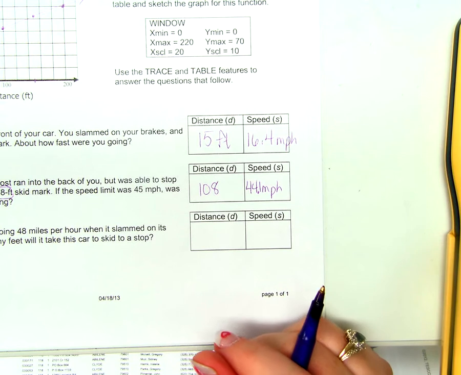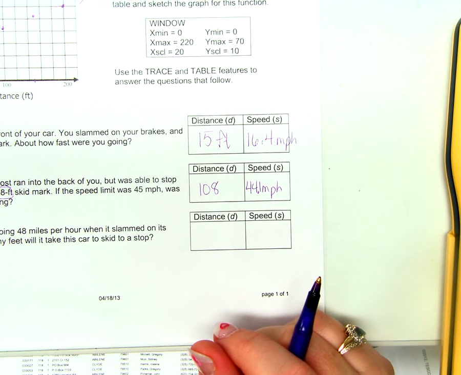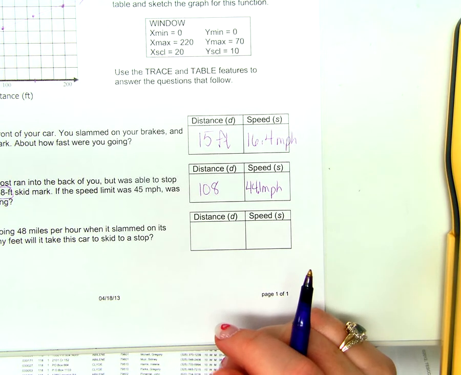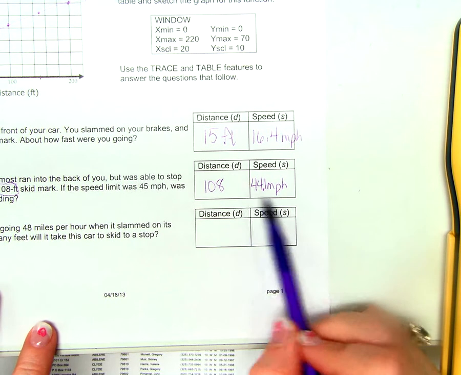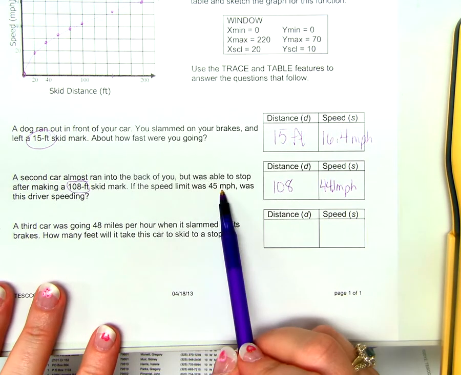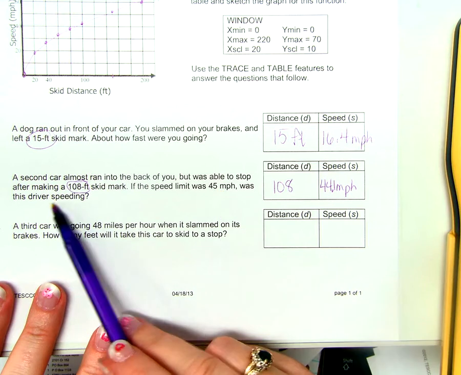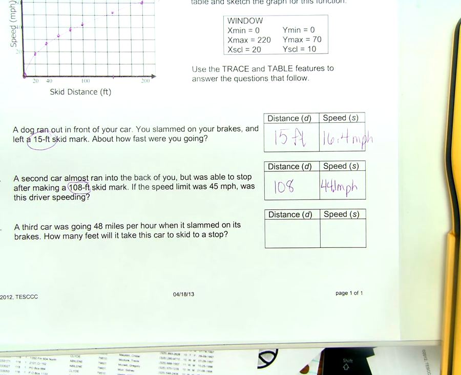Yes, sir. Let me look at it. Does this make sense? Now that we know what the speed was, if the speed limit was 45, was the driver speeding? Are you talking about the table?